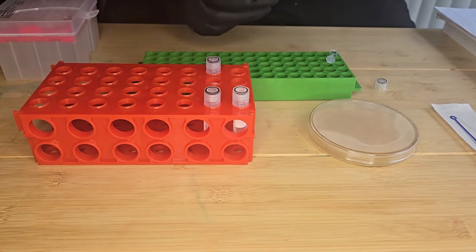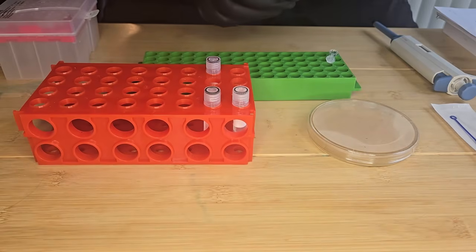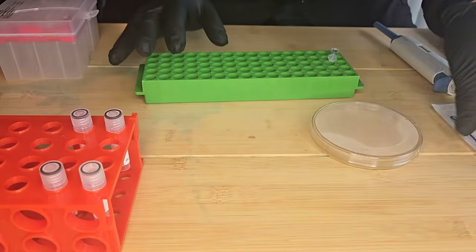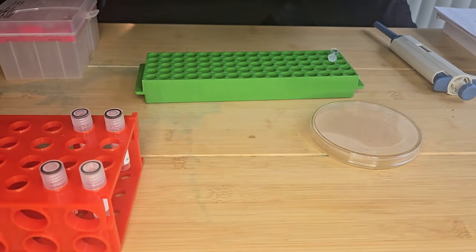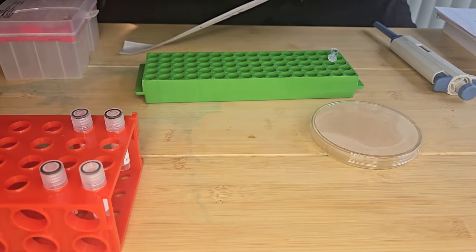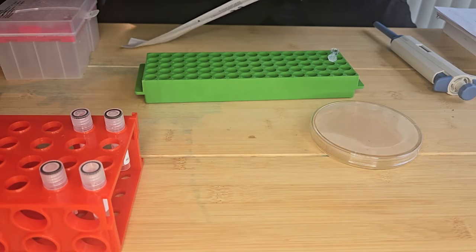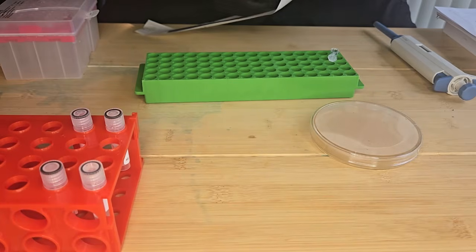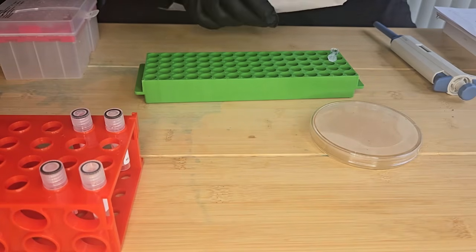And then I'm going to add some of my bacteria that I've grown using an inoculating loop. And you just want enough bacteria to make the solution cloudy, but still able to see through the tube.